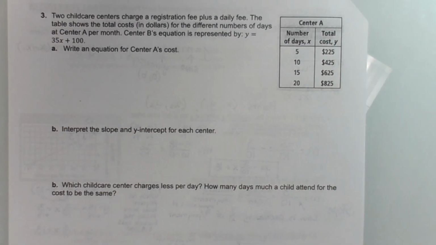Two child care centers charge a registration fee plus the daily fee. The table shows the total cost in dollars for the different numbers of days at center A. Well, center B's equation is represented by y equals 35x plus 100. First things first, it wants us to write an equation for center A.